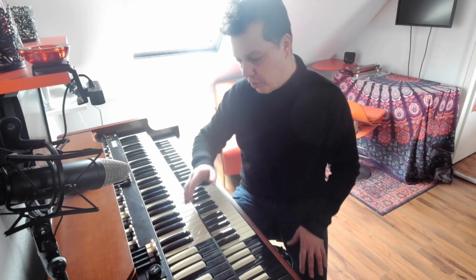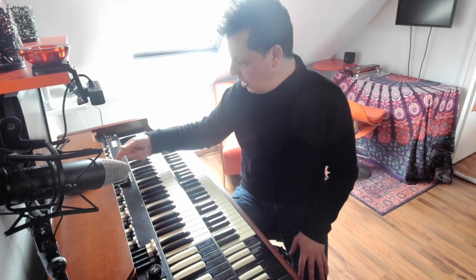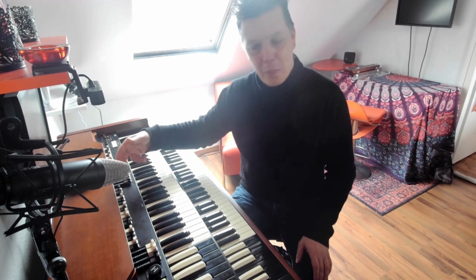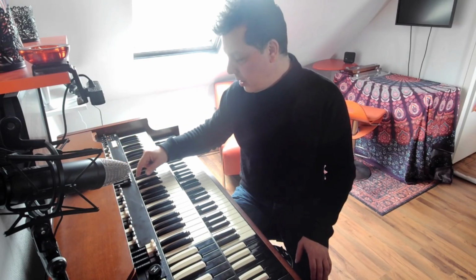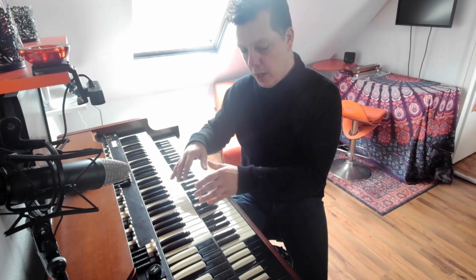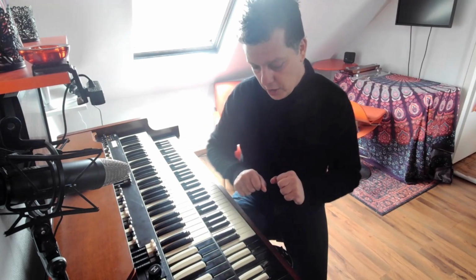So let's suppose you set on the upper manual 8888, and on the lower manual you set, let's say, this typical Procol Harum setting, 443. Now once you create a patch, which I'll show you how, then you have to save it. Let's suppose you save it on C sharp.